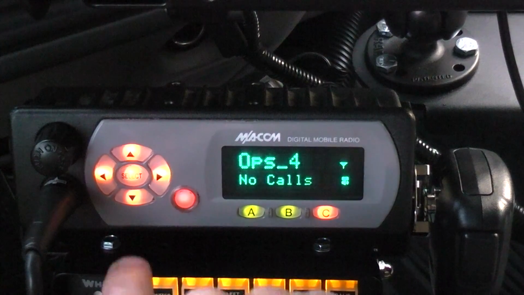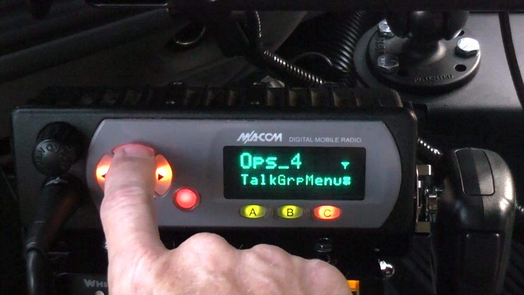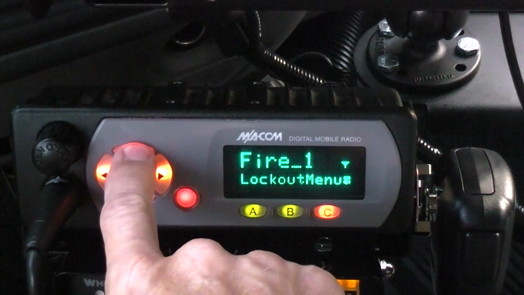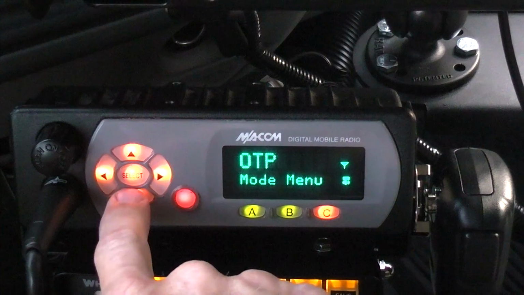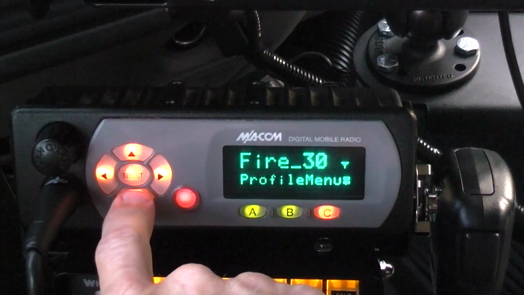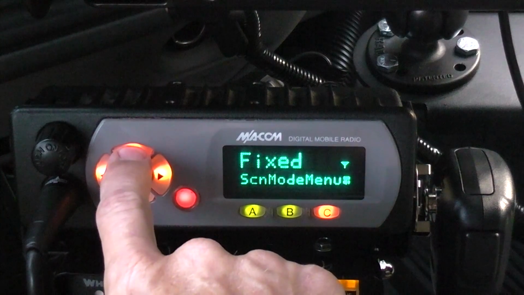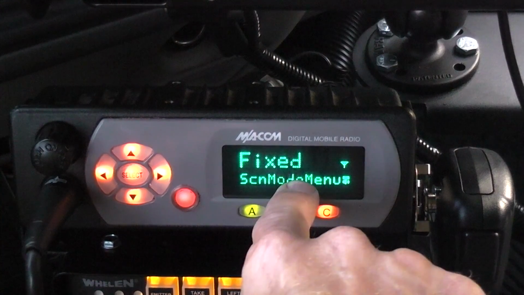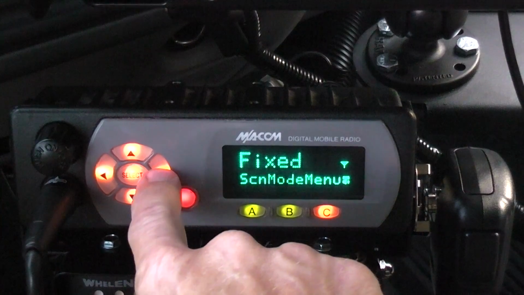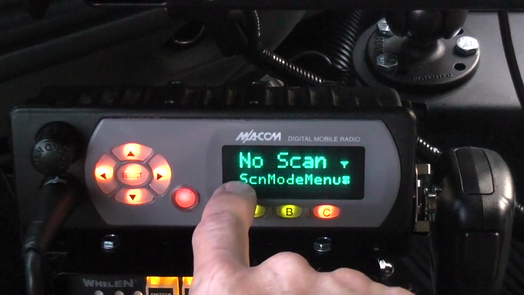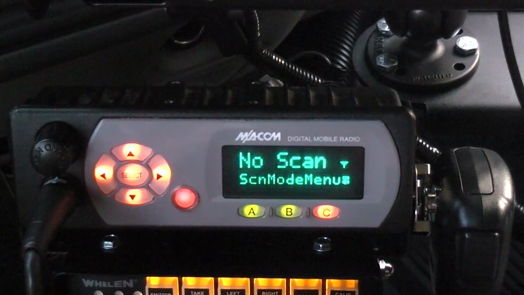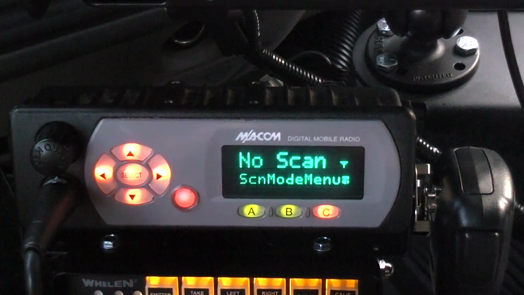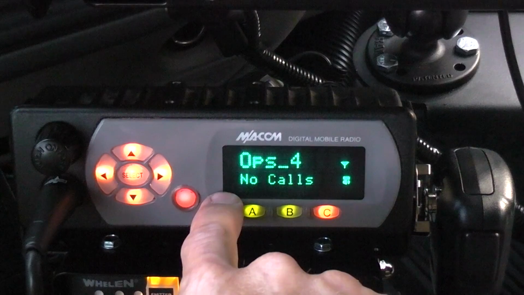To shut the scan off, you start to move the up or down button, and you will see things change at the bottom. You'll see different things move up and down. So what you need to do is move to what it says, fixed, okay? Once you get to the fixed mode, you hit the right arrow key, and it says no scan. Very simple, very easy to do. Just the up button and then the right button, and then it'll be no scan.